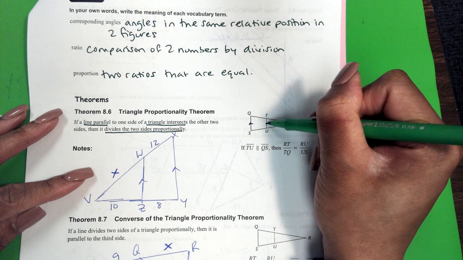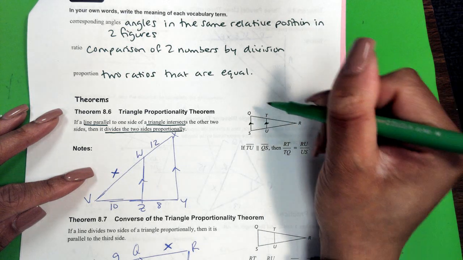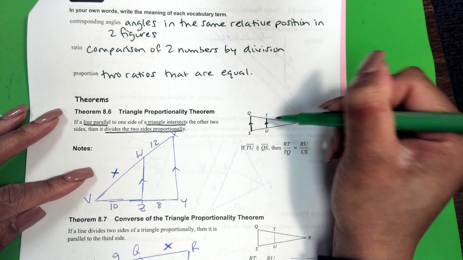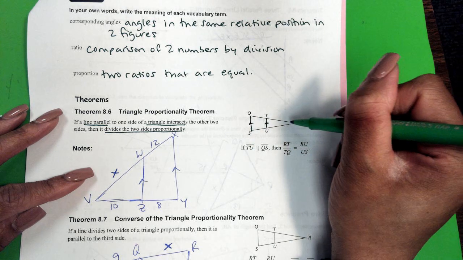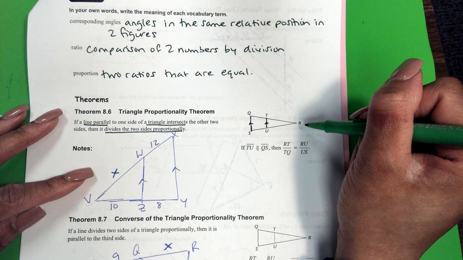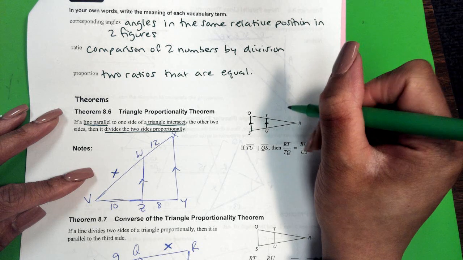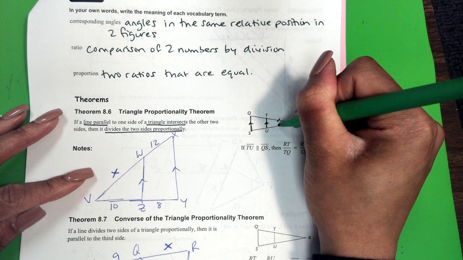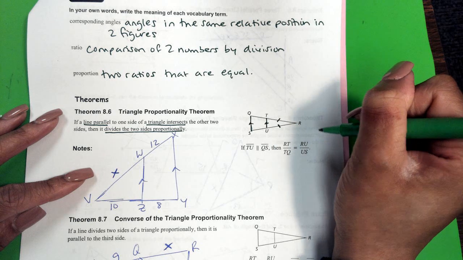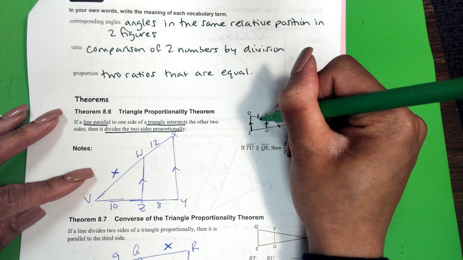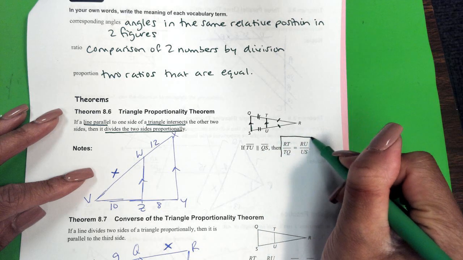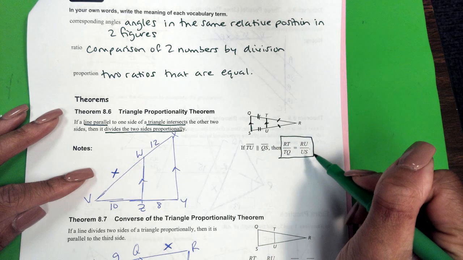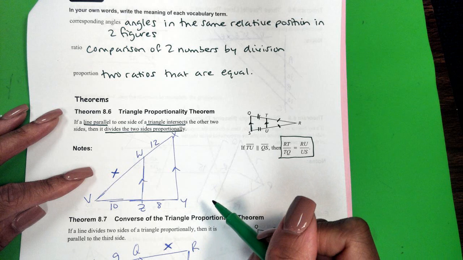And so here's our two of them. So we have two lines in our triangle that are parallel to each other. So QS and TU. So if these are parallel, then RT and RU are similar. And then TQ and US are similar. So that is what this means. And of course, this can be written a number of ways. For example, we'll do this first one.